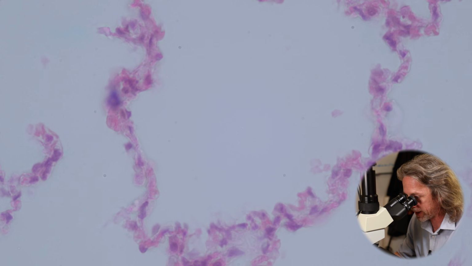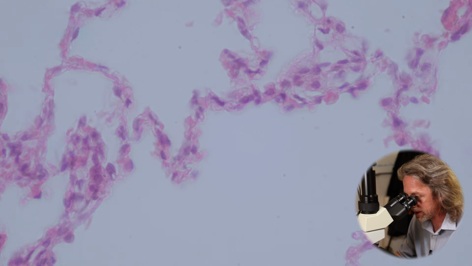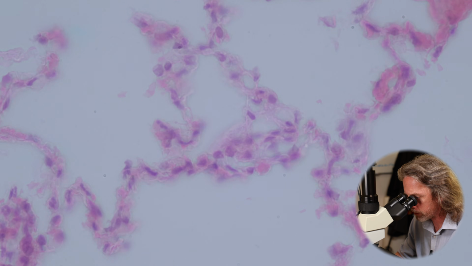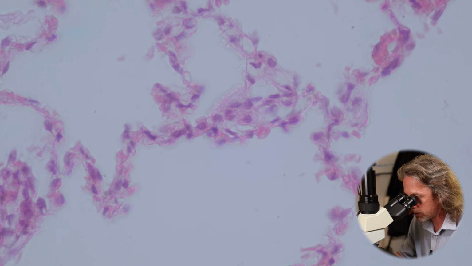So pulmonary surfactant reduces the surface tension of the fluids in here, preventing the walls of these alveoli from sticking together, and reducing the effort of breathing. Yeah, so type 1 pneumocytes are the flat ones. We can see some capillaries in there as well. Type 2 pneumocytes are the fat ones.